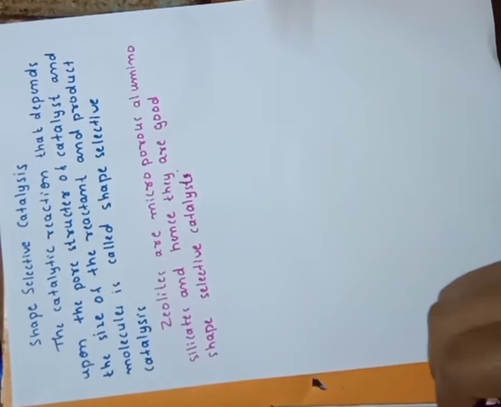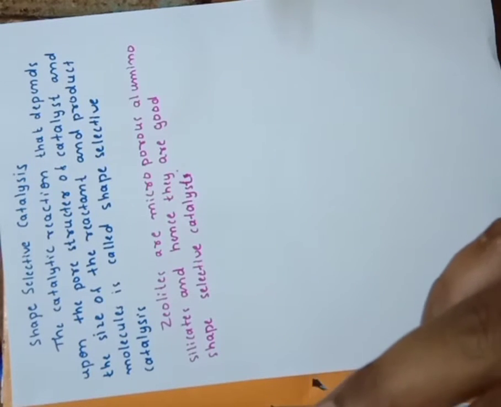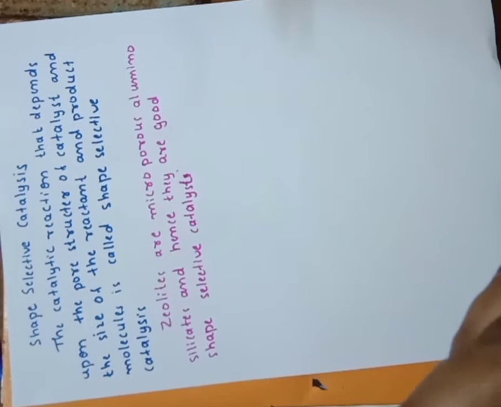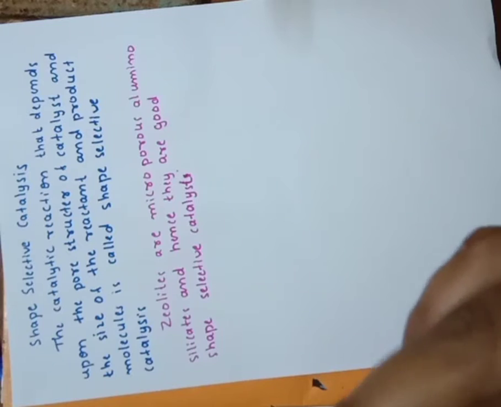The next thing is the reactions taking place in zeolites. The reactions which take place in zeolites depend on the size and shape of the reactant and product molecules as well.